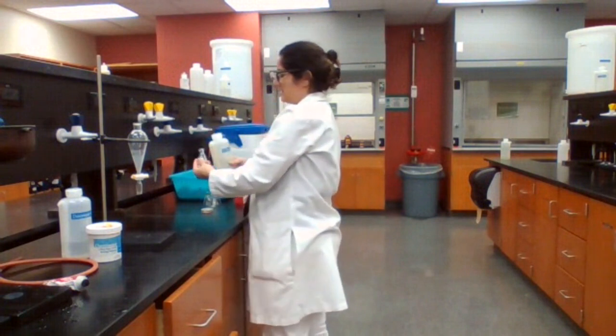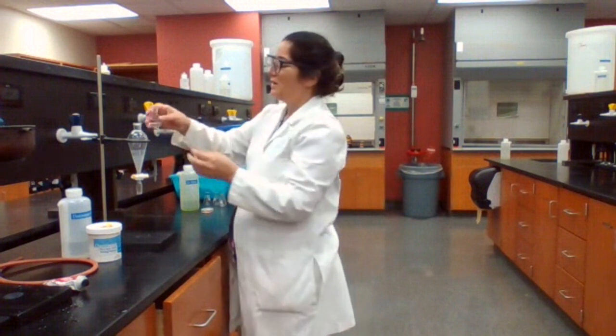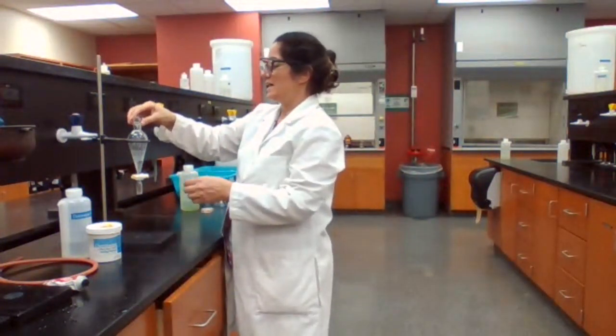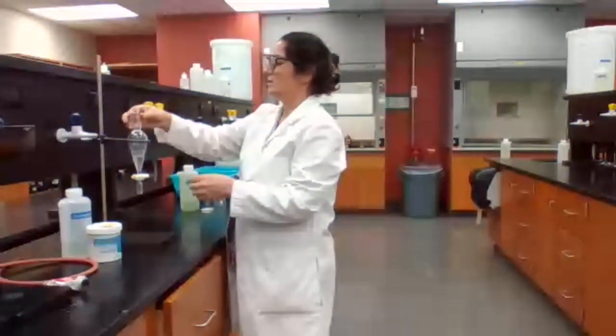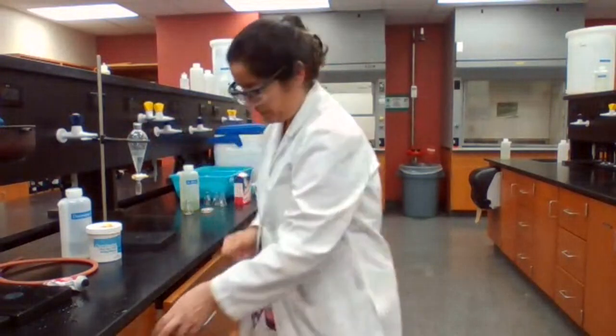Because it's not exact, I can use a flask to do it. Otherwise, it would have to be a graduated cylinder for sure. Just measure the water. Okay.